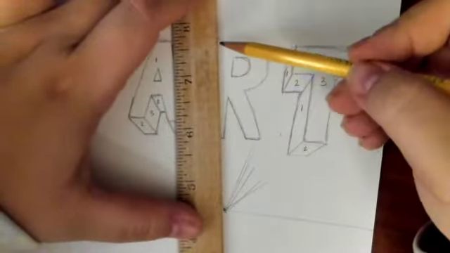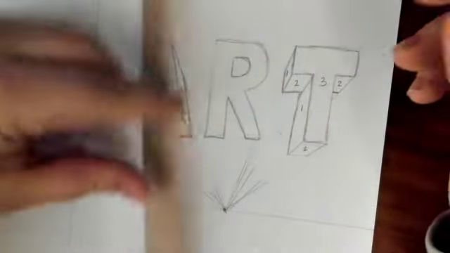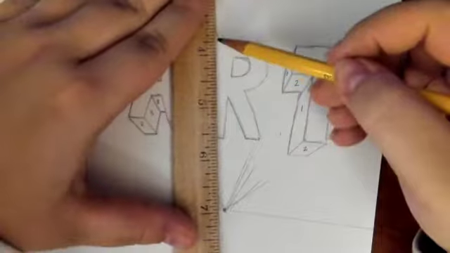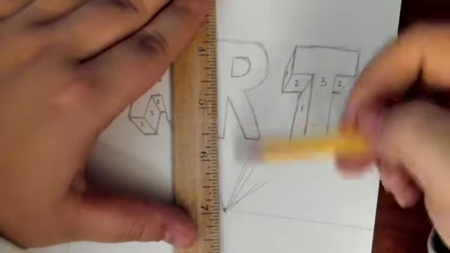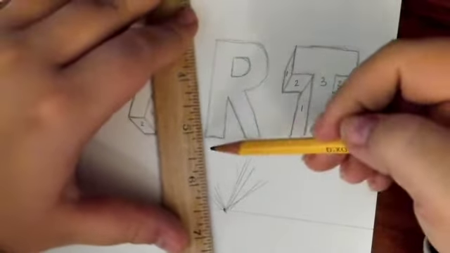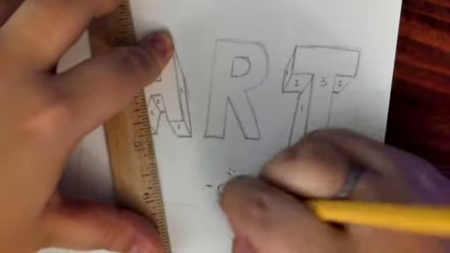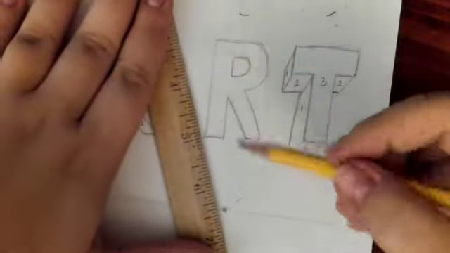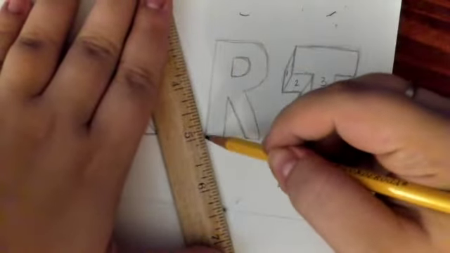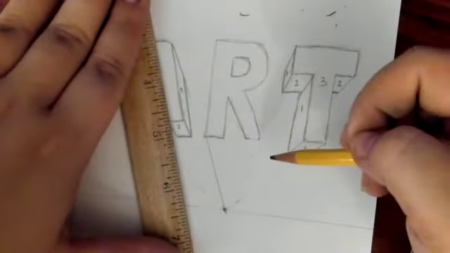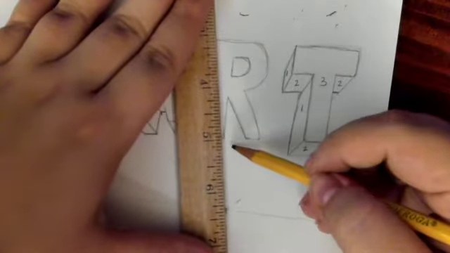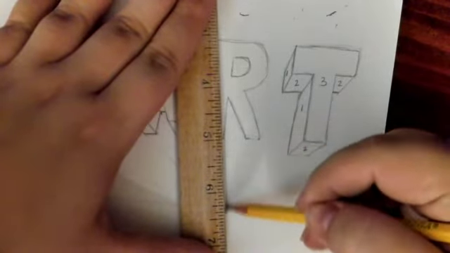So let's start with the top corner. If you line this up with your vanishing point, you'll see that your line goes straight through the R, so we don't want to do that one. If we go down to this guy down here, I'm going to go ahead and erase all these lines that we don't need. If you start with this guy down here, you can connect him to the vanishing point. And then this corner.